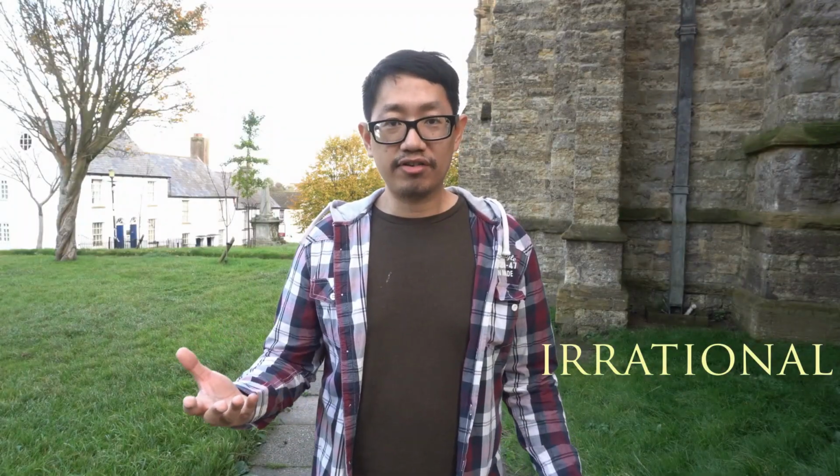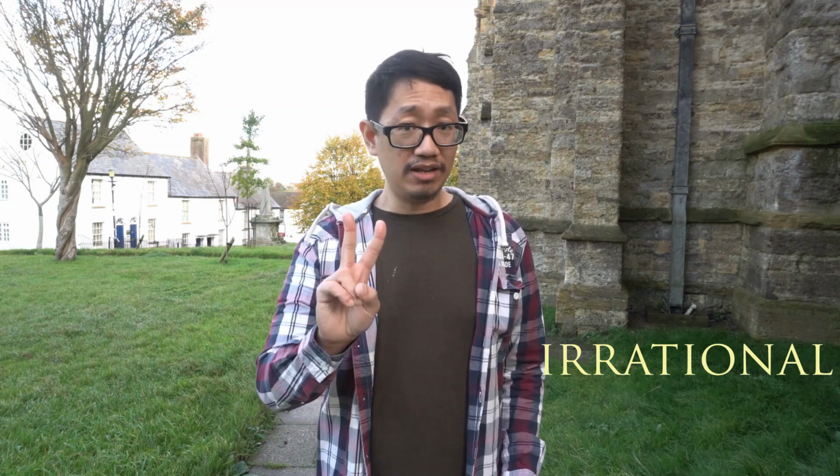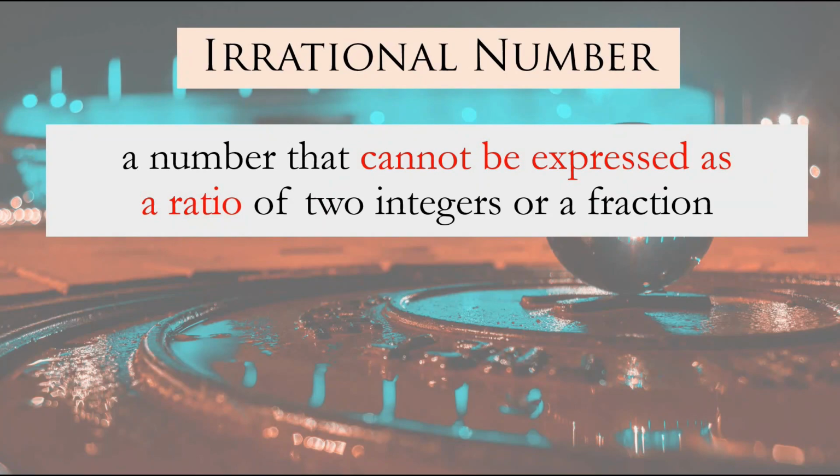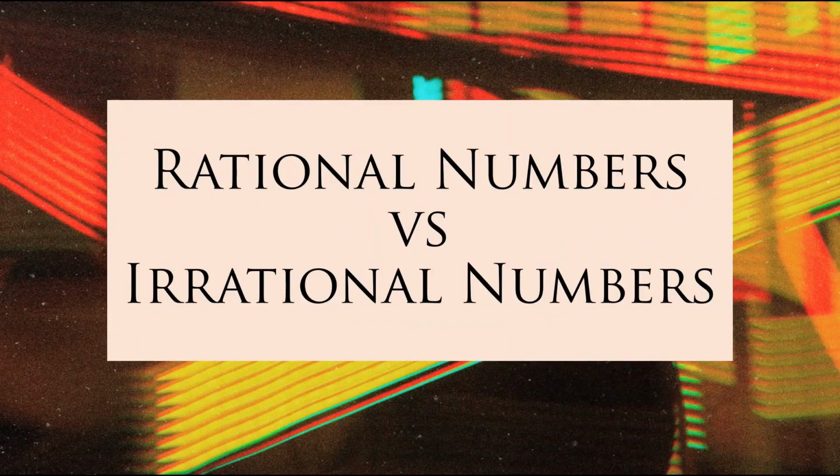As the opposite of the rational numbers, an irrational number cannot be expressed as a ratio of two integers or a fraction. For example, the square root of 2 and pi, which represents the ratio of a circle's circumference to its diameter, are irrational numbers. Then what about pi? If it's a ratio, why is it classified as an irrational number? While it's a ratio, it's not a ratio of two integers, as what we've got from the definition of rational numbers. Now that we've defined rational and irrational numbers, let's talk about some ways on how we can further differentiate the two. Let's have a look at these examples.